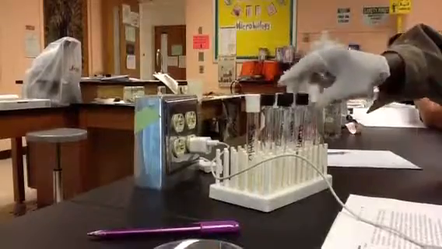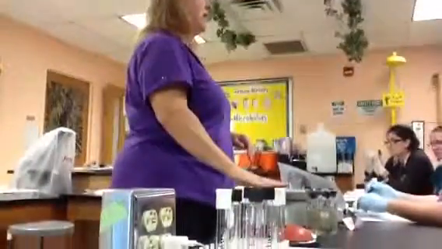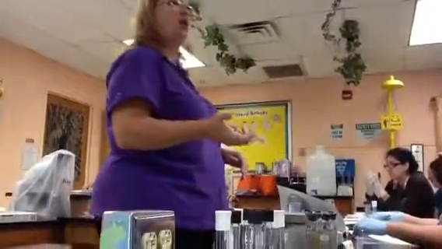Okay, we'll go ahead and work on lab 9. The first thing you want to do is get one of the bigger test tube racks and pull your 3 test tubes out of the hot liquid so they can start cooling off. Spread them out in the test tube rack. They'll cool off fast.